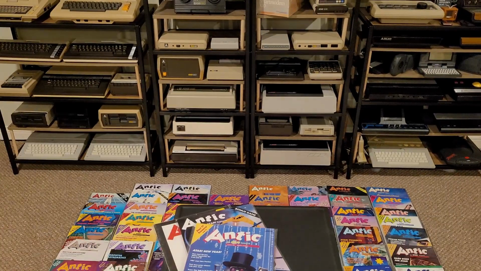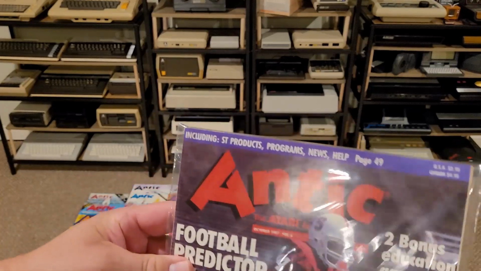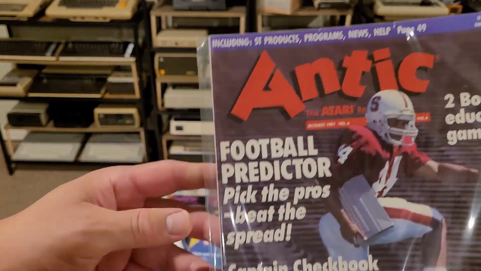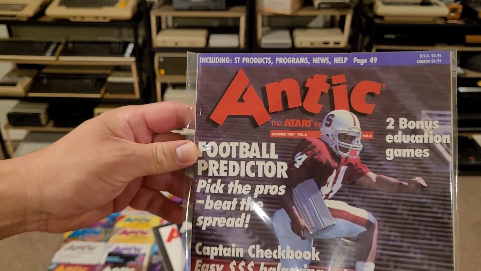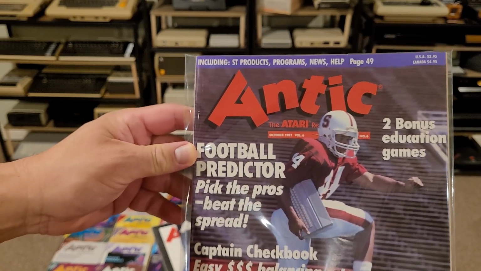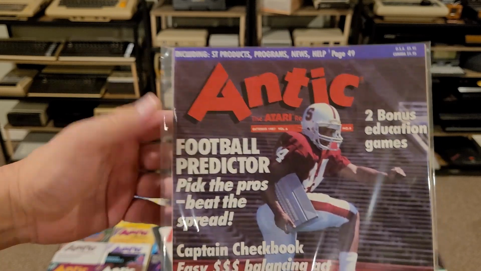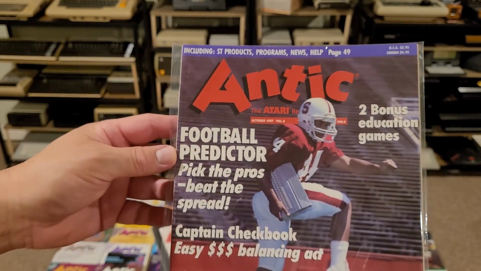And then near the end, I just want to get the mailing label shown here, but this is one of the last ones. This is 1987, volume 6, number 6, and it's got a football player on the front.